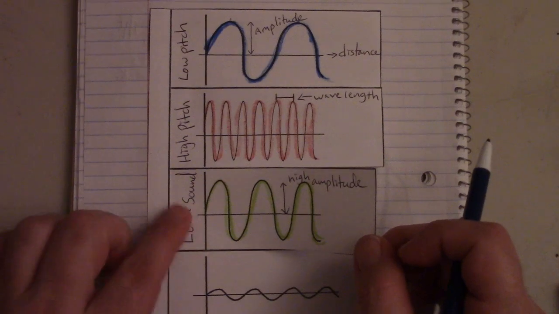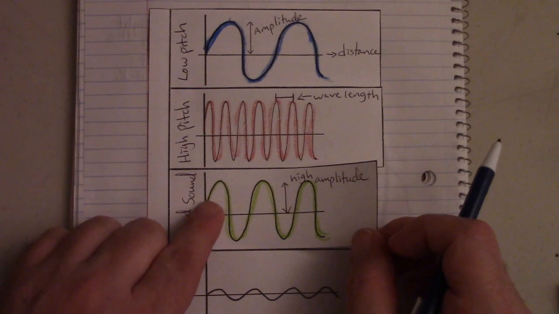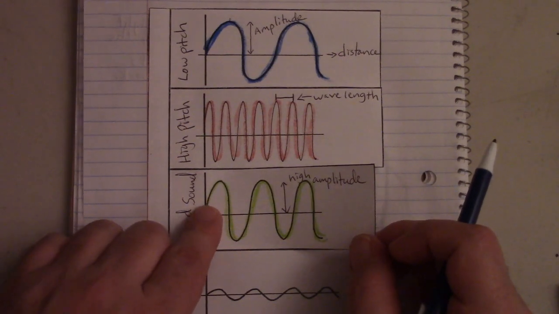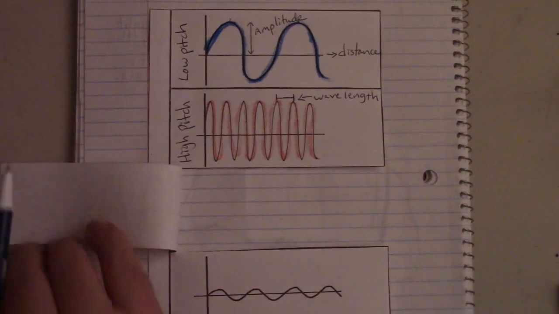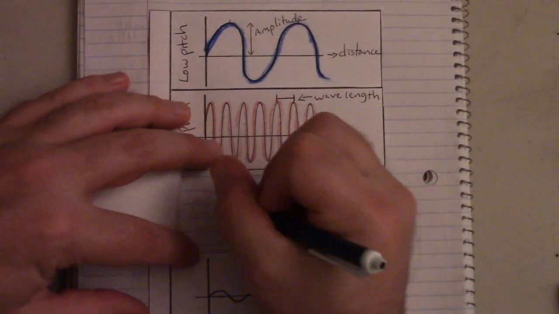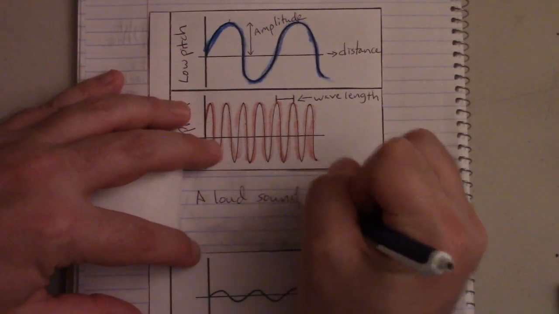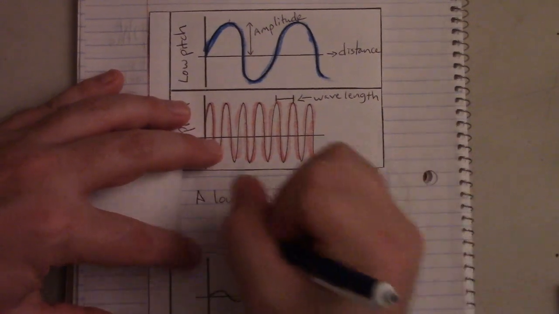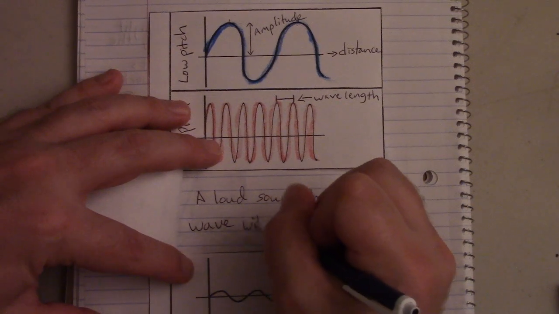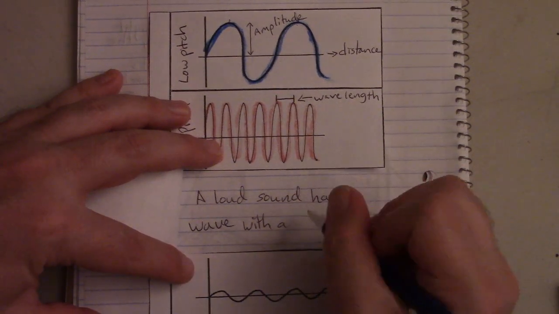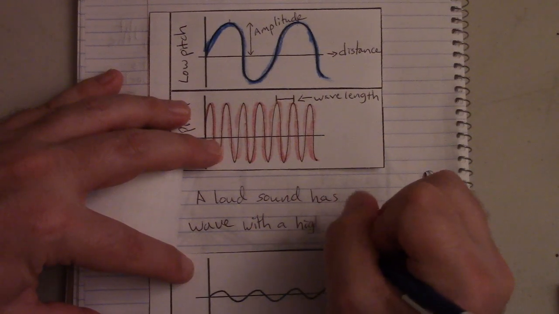And I want to say that a loud sound has a wave with high amplitude.